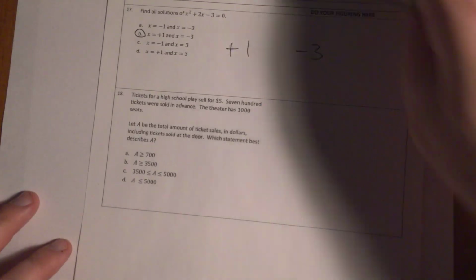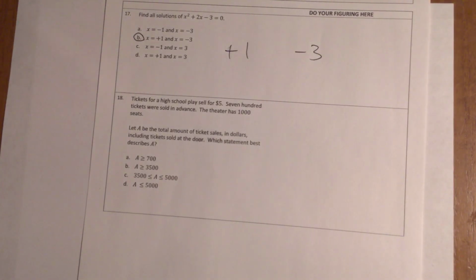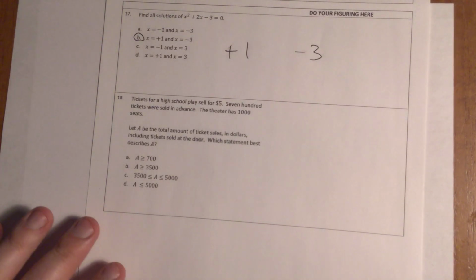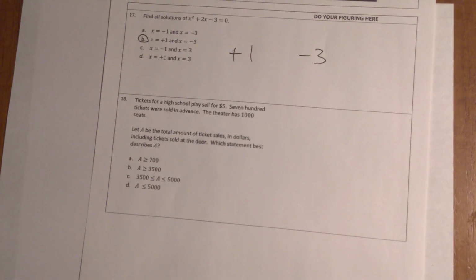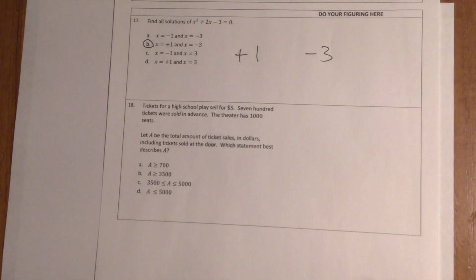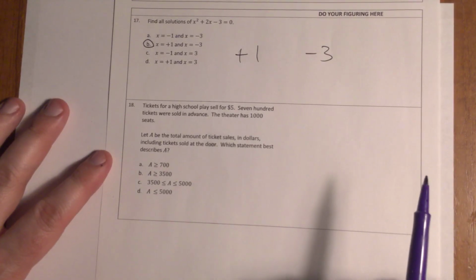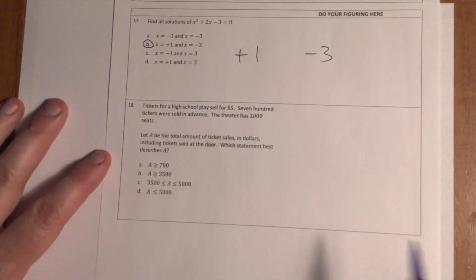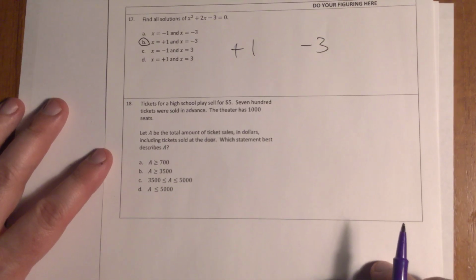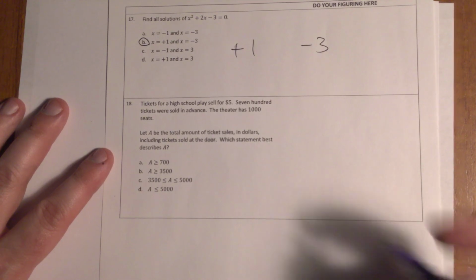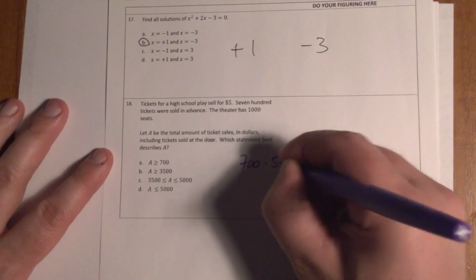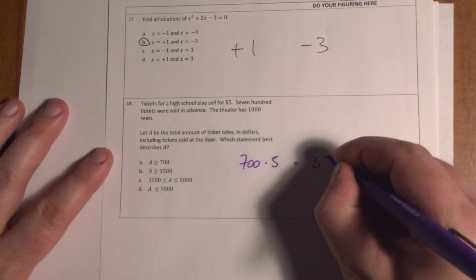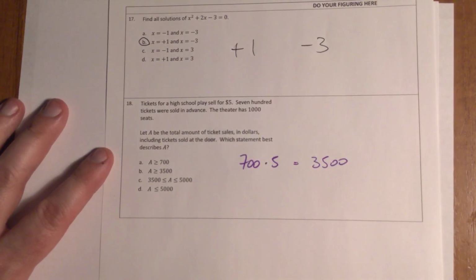Tickets for a high school play sell for $5. 700 tickets were sold in advance. The theater has 1,000 seats. So the tickets are all $5 a pop, and they've already sold 700 tickets, and they have 1,000 seats. So how much money have they made already? How much do they already have in the bank? Well, to me, that would just be the 700 times 5. So they've already got $3,500 that are sold already.